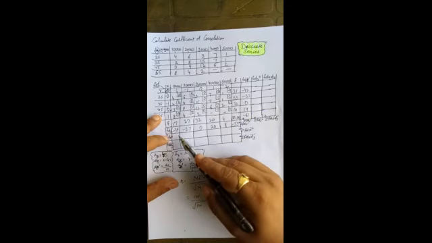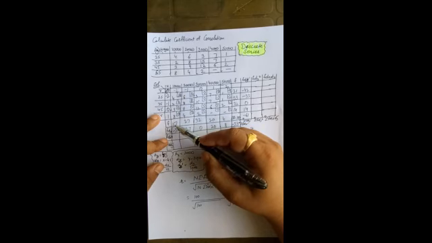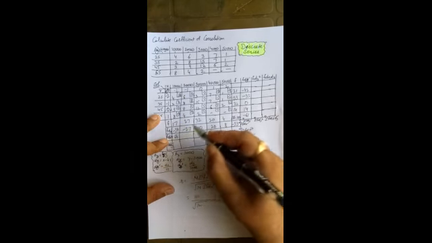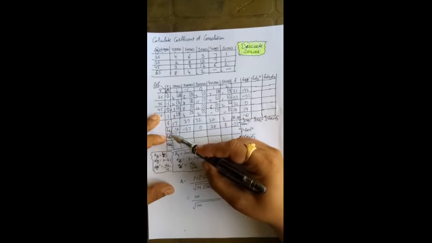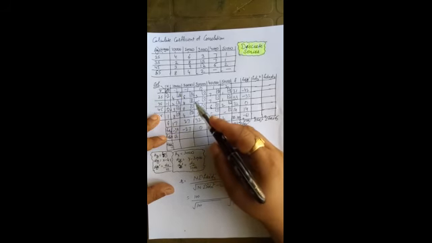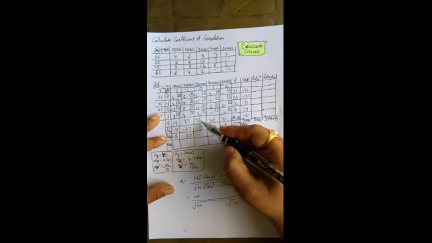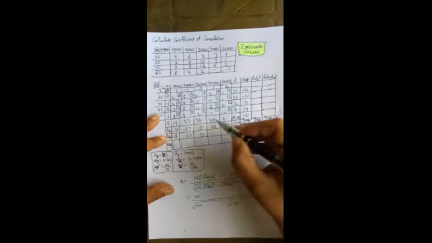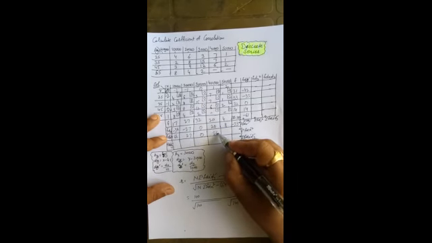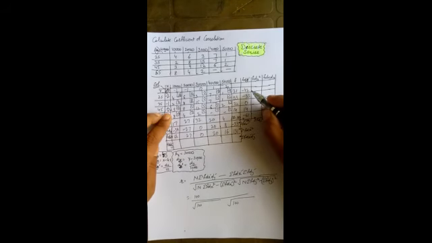Next is f dx square. Minus 2 into minus 2, that is a plus 4, plus 4 into 17, that is 68. Or you can do one thing, that you have already calculated f dx dash, you can multiply it with the dx. So minus 27 into minus 1, it is 27. Or you can square it and you can multiply it with the f. So next is 0. Next 20. 8 into 16. Now total is 131.